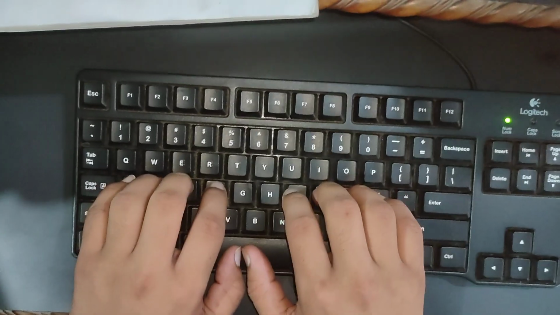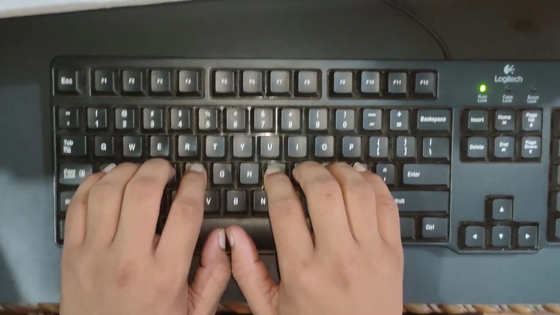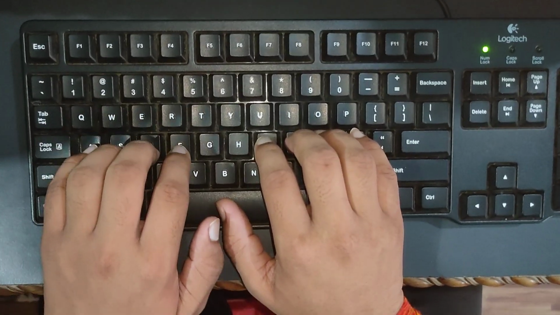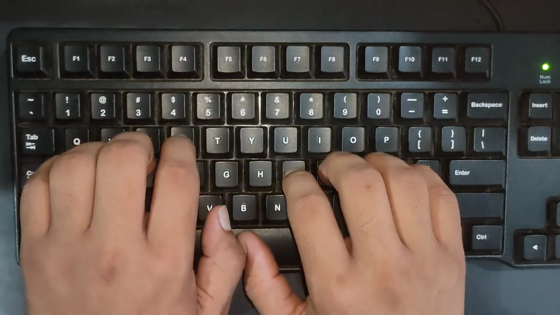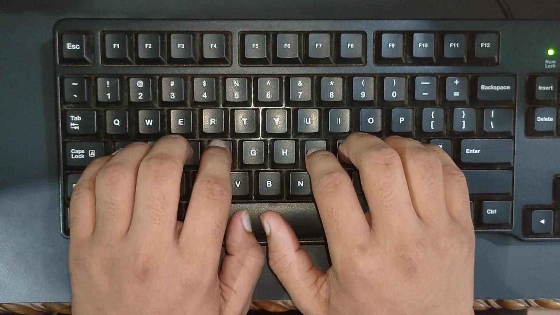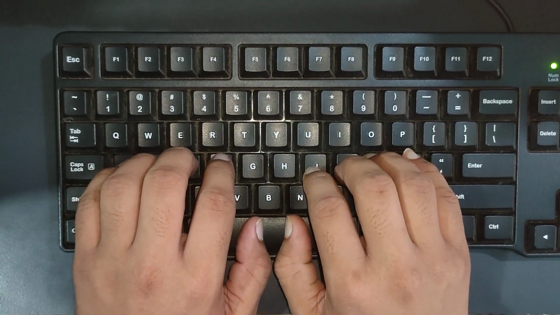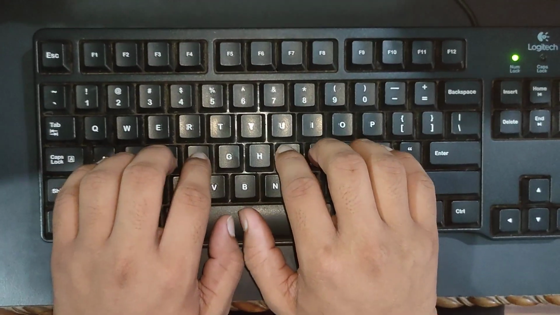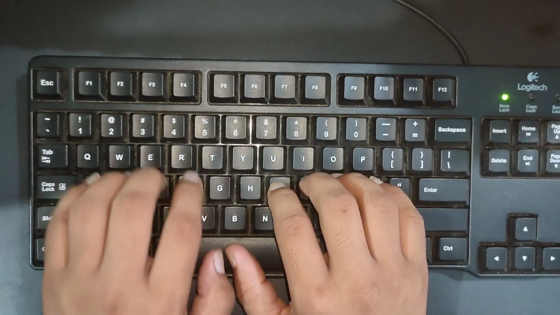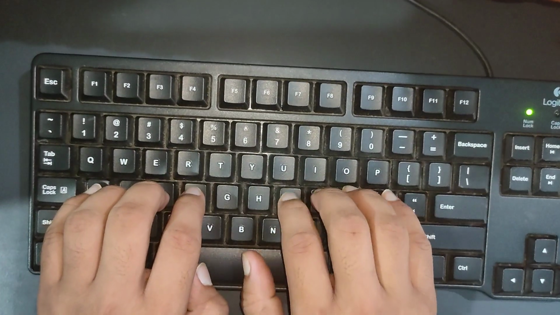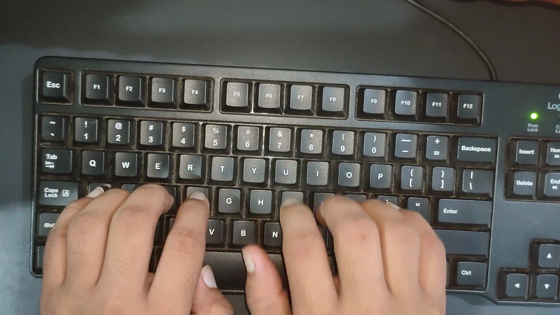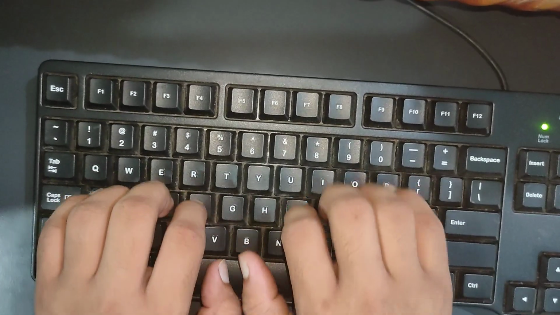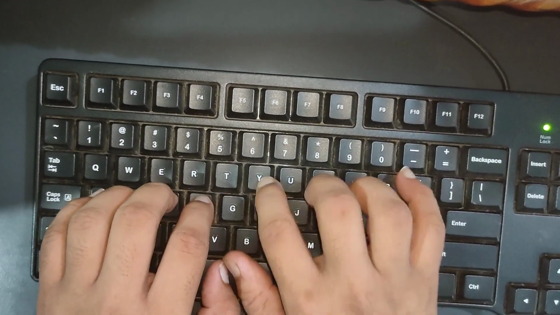Keep your hands on this row, the home row, permanently, and type each letter, then come back to the home row. Then W, come back to home row. E, come back to home row. R, T, P, O, I, U, Y, each time back to home row. So look at this. Q, W, E, R, T, P, O, I, U, Y.